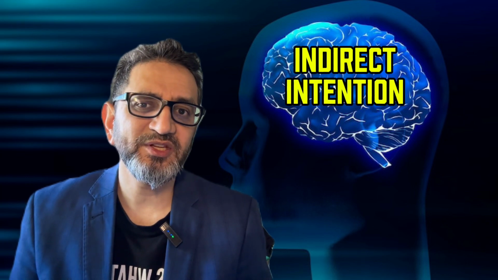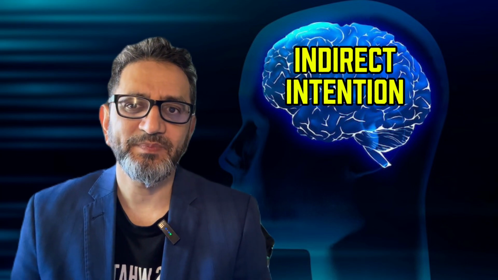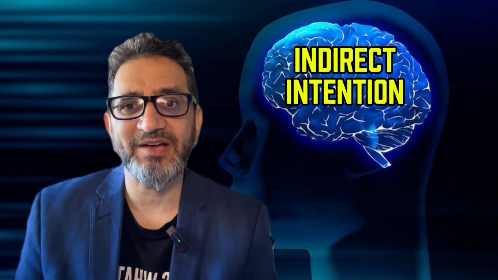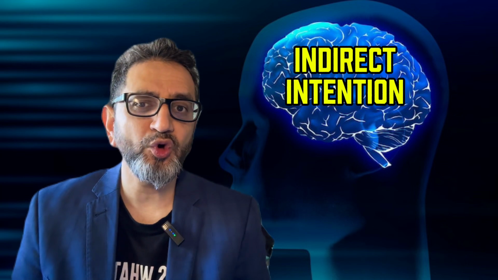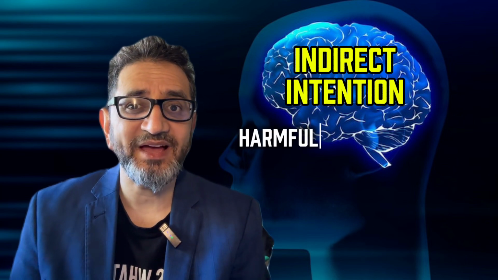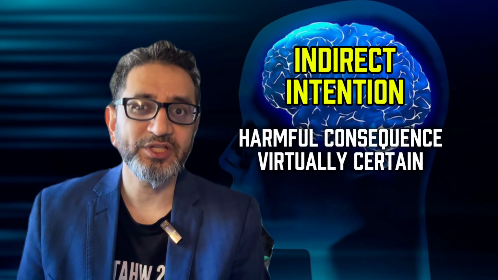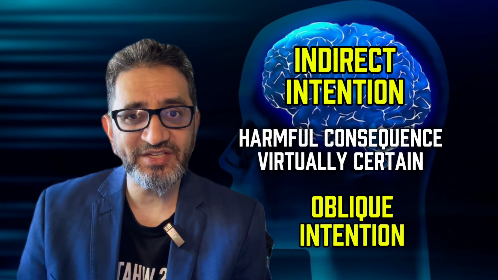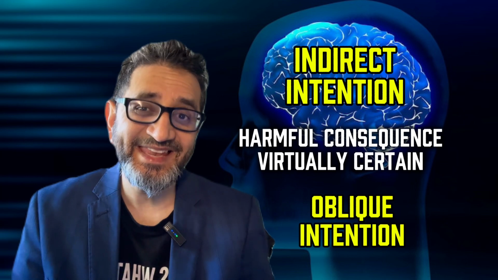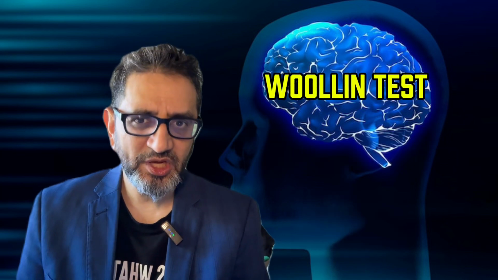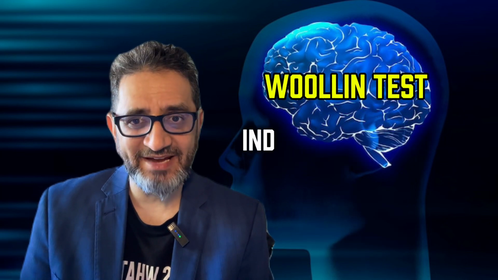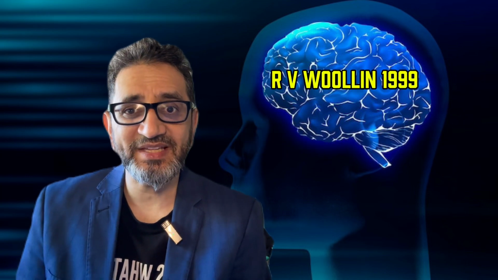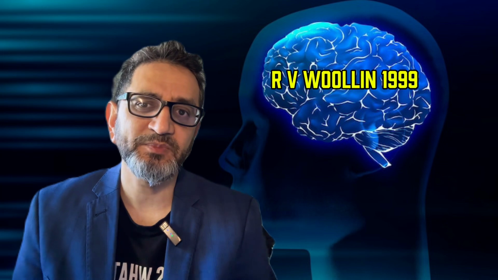Let me now turn to indirect intention. In some situations, a person may not have set out with a specific aim of causing harm, but their actions make a harmful consequence virtually certain. In these cases, the law recognizes oblique intention, also referred to as indirect intention. Now, to determine whether a defendant has indirect or oblique intention, the Woollin test, as established in the case of R versus Woollin, must be applied.